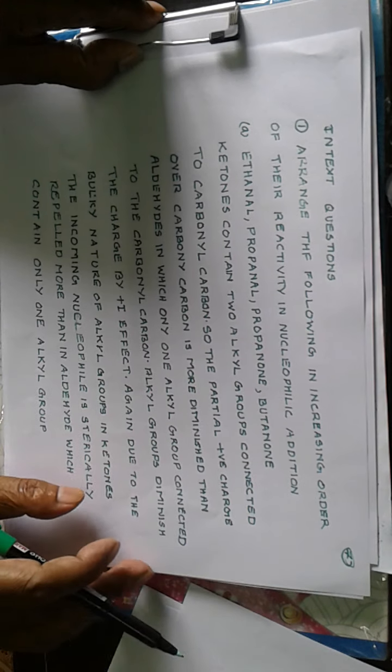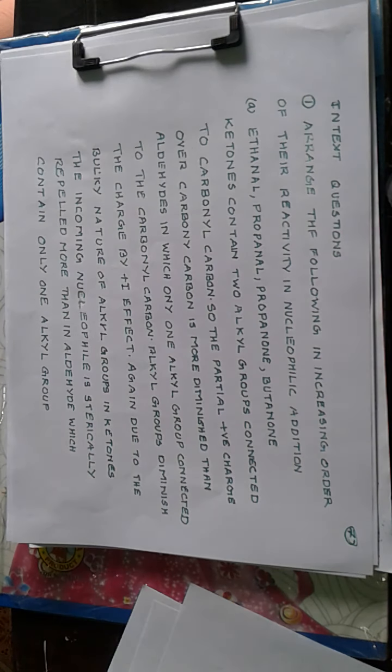Now some in-text questions: arrange the following in the increasing order of their reactivity in nucleophilic addition: ethanal, propanal, propanone, butanone. Now there are two important effects. One is the steric effect and the other is the inductive effect. Now ethanal is acetaldehyde. It is CH3CHO.